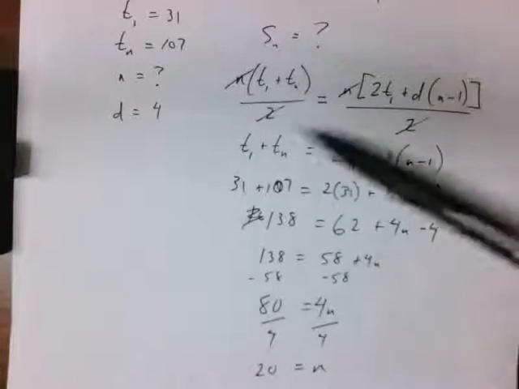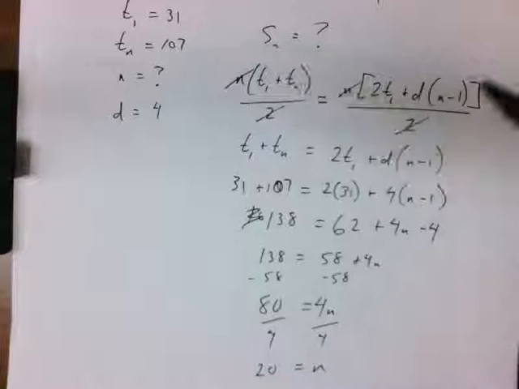This isn't an example we covered. This is thinking outside the box. This is problem solving in pre-calculus.